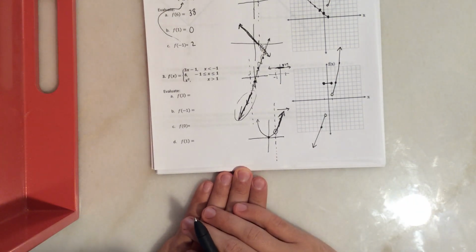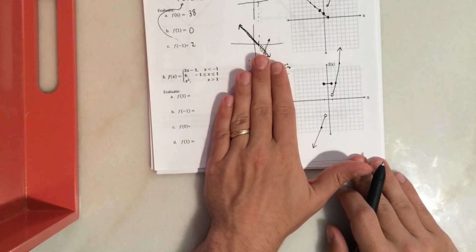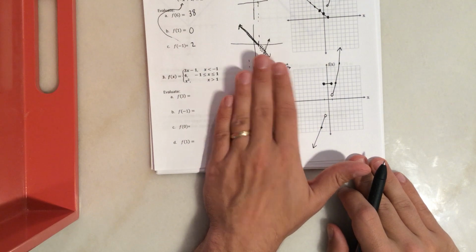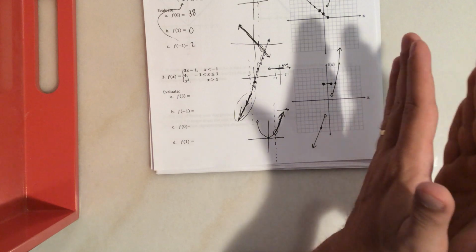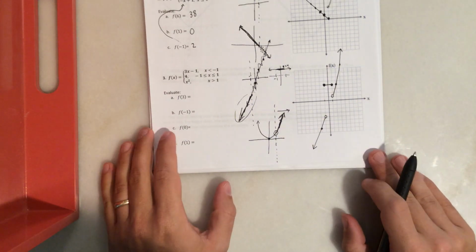Okay, and this is our piecewise function. And with practice, you won't need to draw this over here. You'll just kind of understand that we're imagining the whole function, but then just focusing on a specific section of that function.